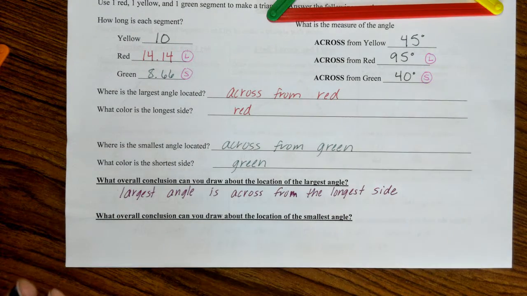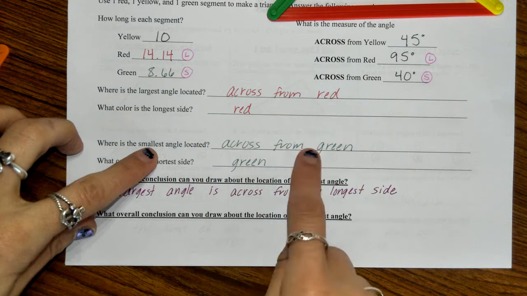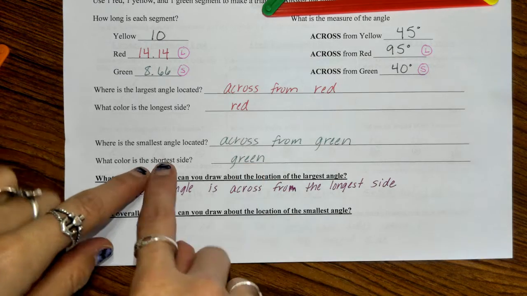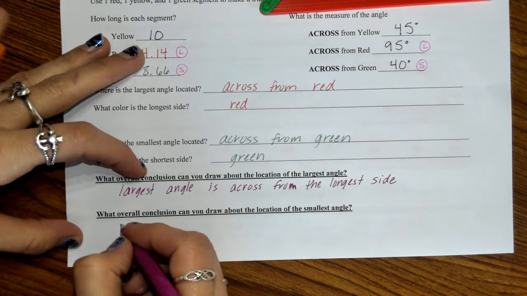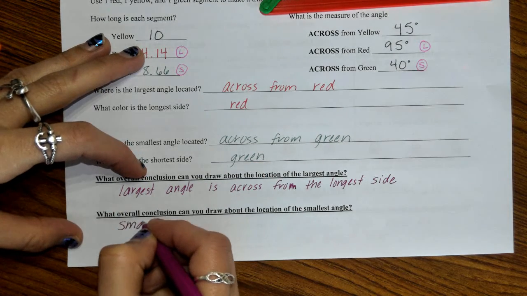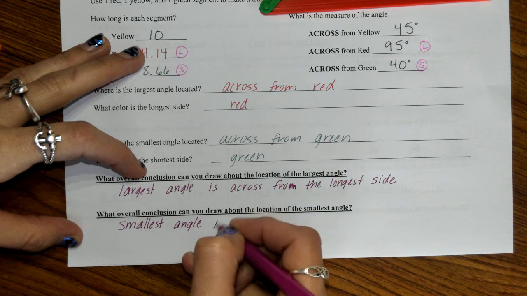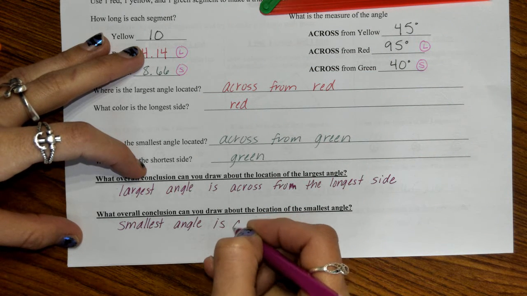And the last one is, what is the overall conclusion you could draw about the smallest angle? Well, we just noticed up here the smallest angle was across from green, and green was our smallest or shortest side. So here we have the smallest angle is across from the smallest or shortest side.